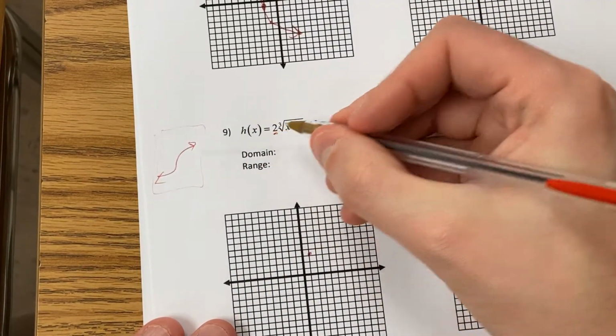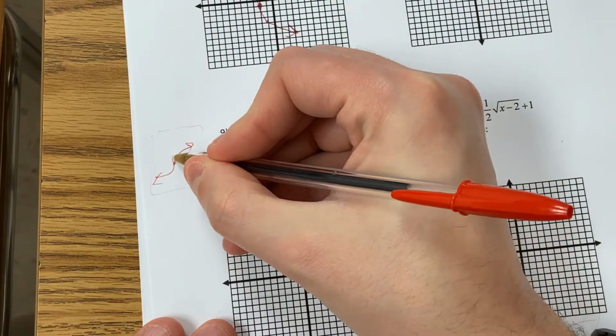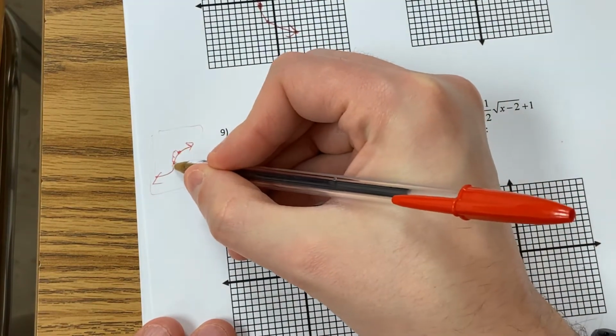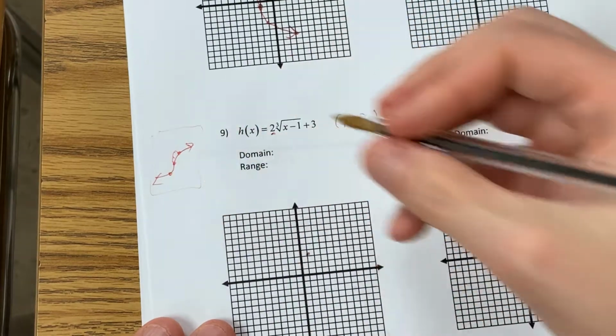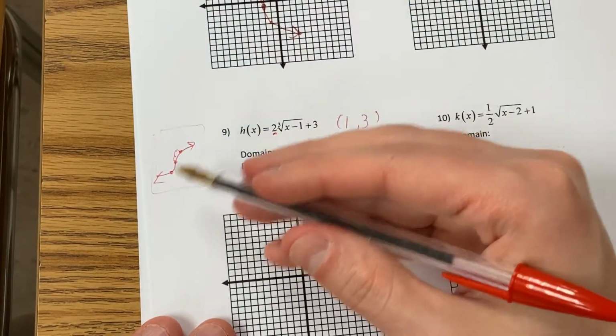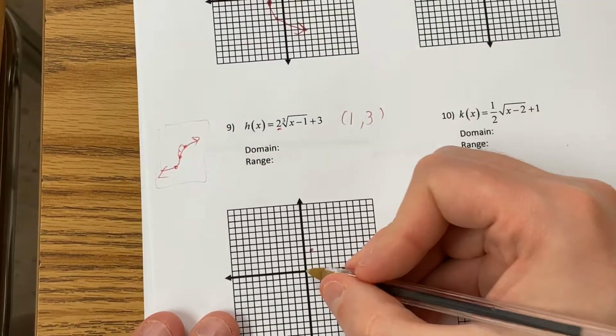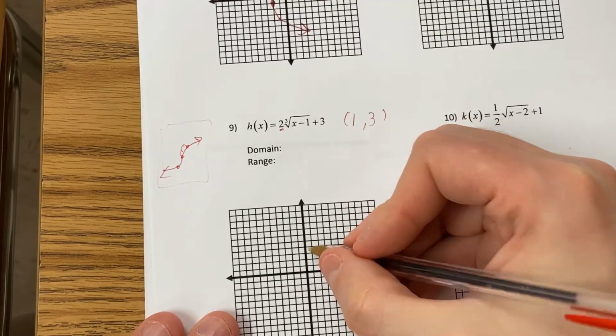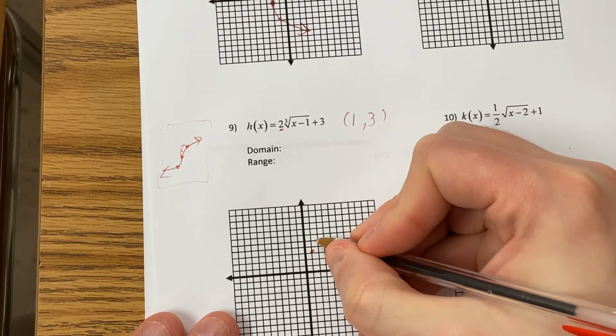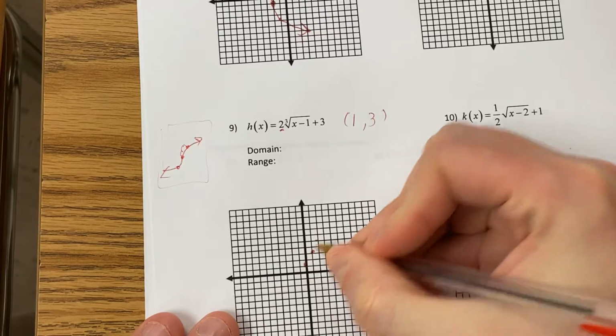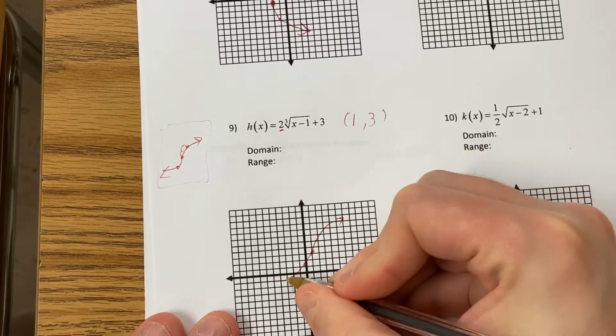Since there is a 2 in front, that means it's going to be like up 2 and over 1, down 2 and over 1. There's no negative sign, so it's not going to flip upside down. So 1, 3, there's a 2 in front, so I'll go 1, 2 over 1, down 2, backwards 1, and just go like this.